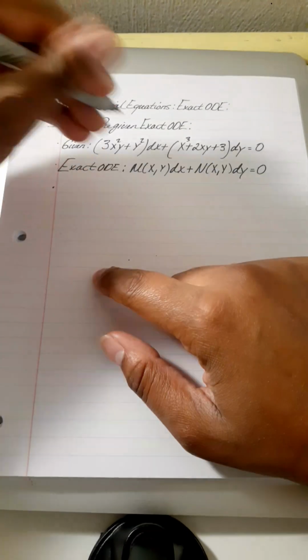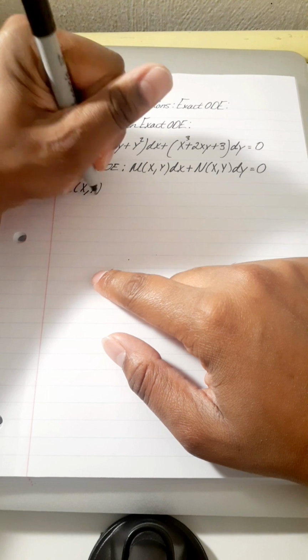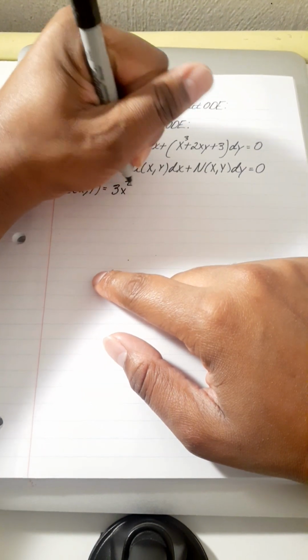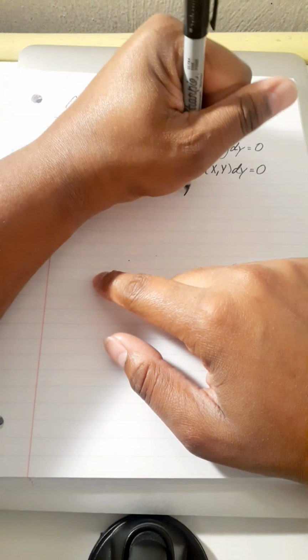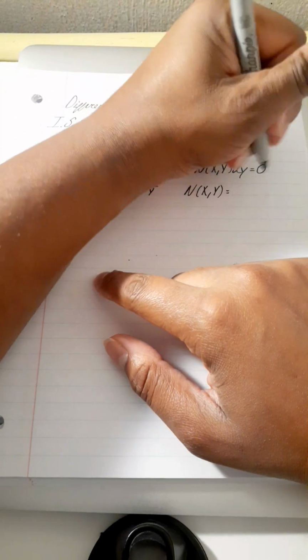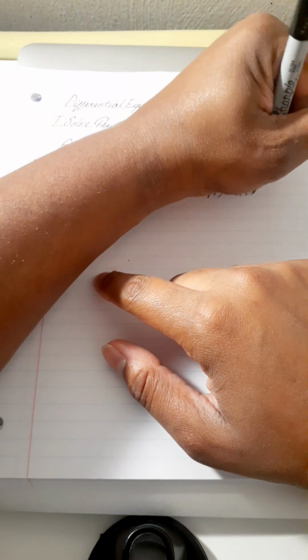The first thing that you want to do is identify what M of x comma y is. So M of x comma y is just going to be 3x squared y plus y squared. Similarly, N of x comma y is just going to be x cubed plus 2xy plus 3.